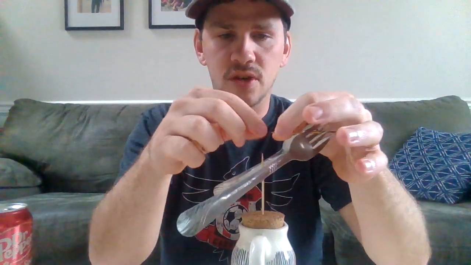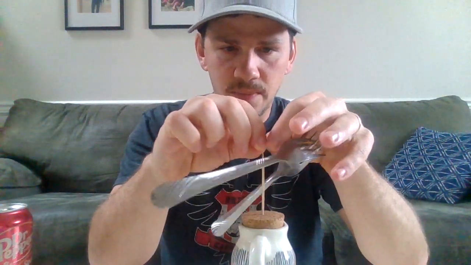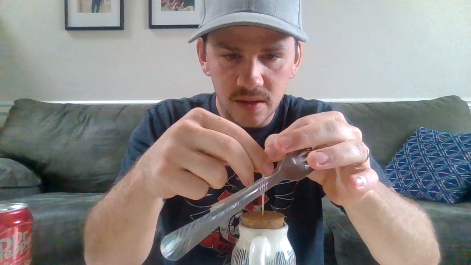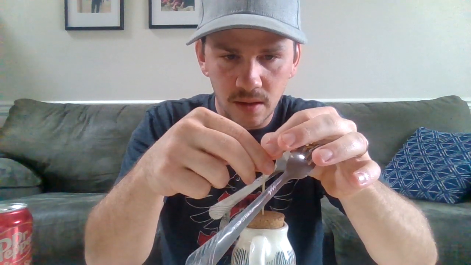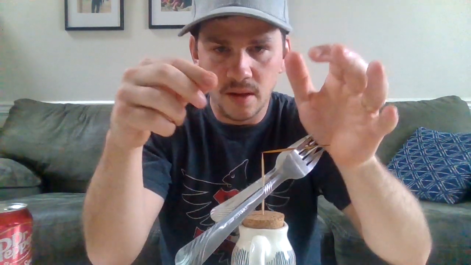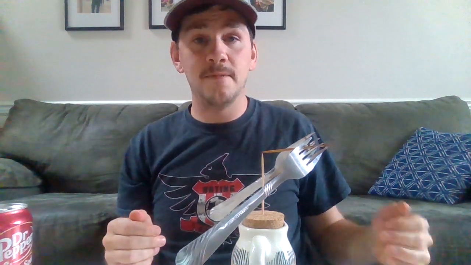And if you're very careful, take a toothpick, stick it in another salt shaker or something that'll stay sturdy. And then if you carefully balance it on that toothpick, it should be able to stay.